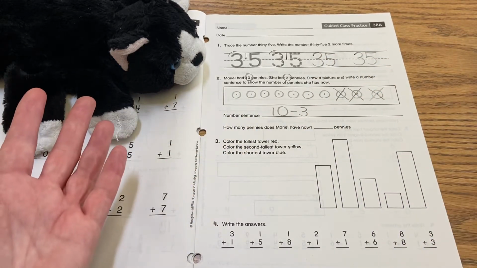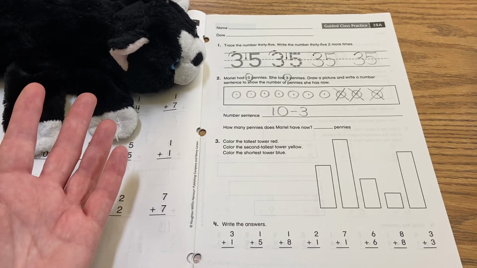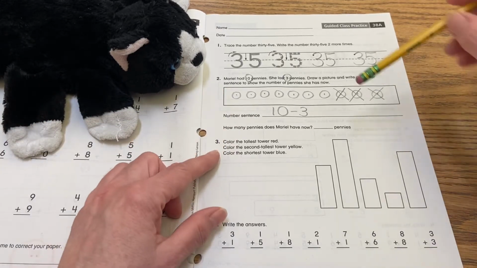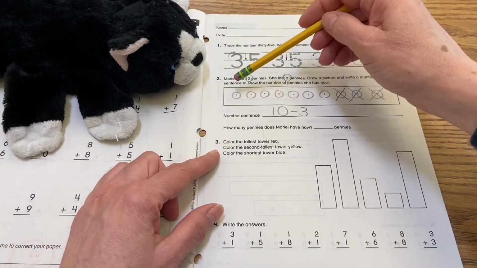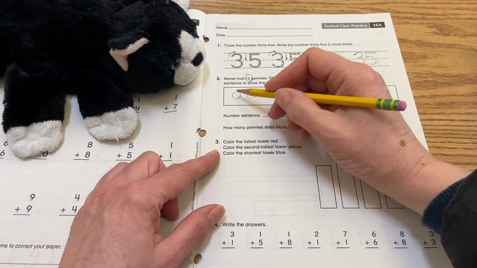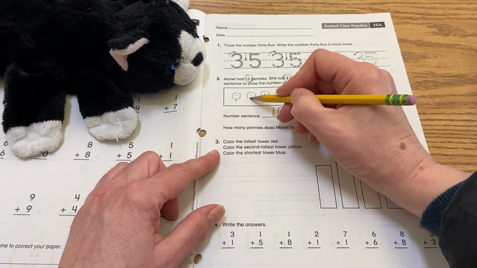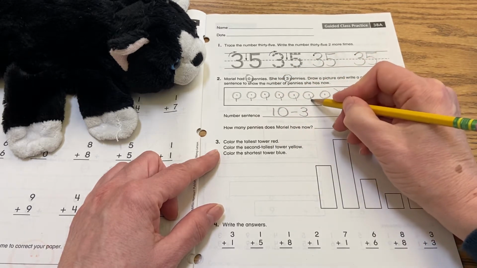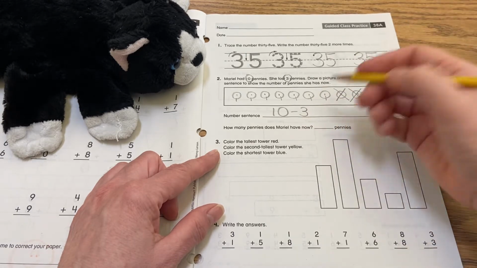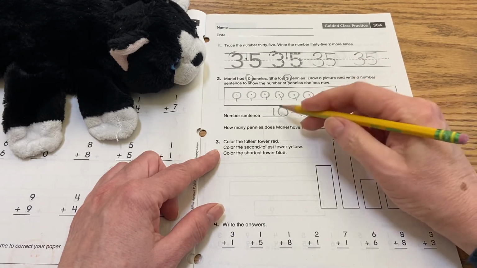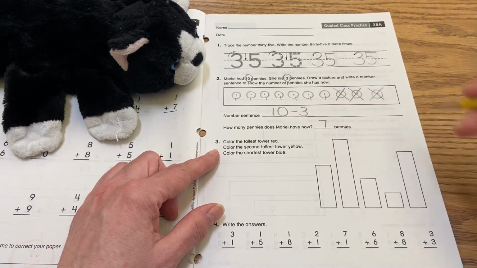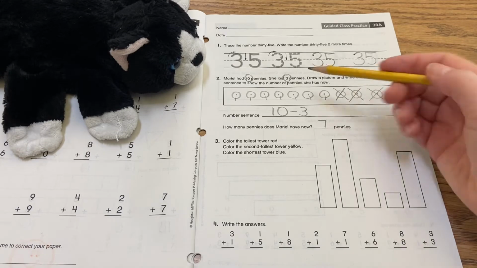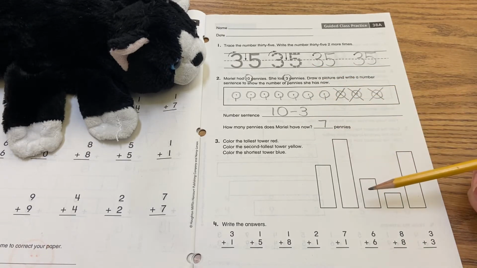So how many pennies does Mariel have now? Do we have to guess? No, we just go back and we count the circles that we didn't X out. So you can go ahead and do that with me, and I like to mark it as I count it. 1, 2, 3, 4, 5, 6, 7. So I just proved that 7 are left over. So 10 minus 7, 10 minus 3 equals 7. Okay. All right, check your work. Make sure this is what you got.